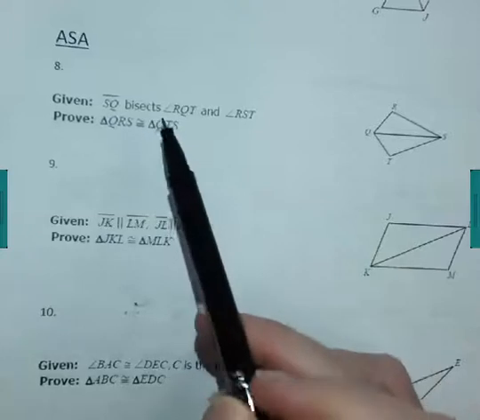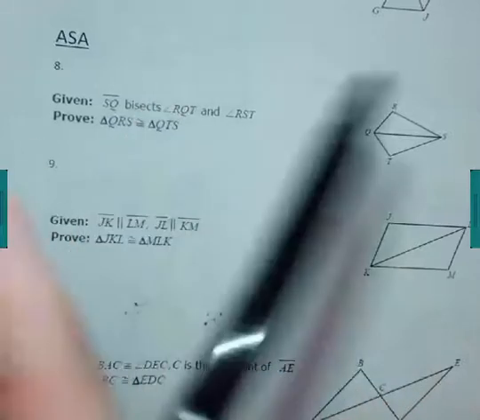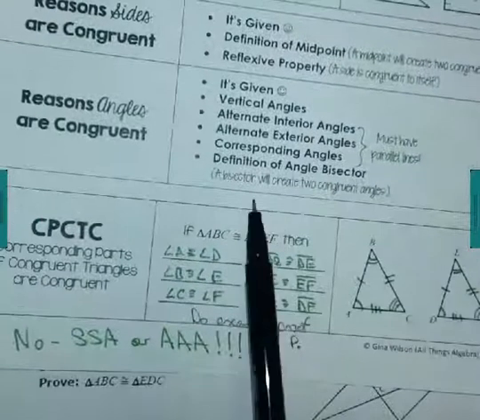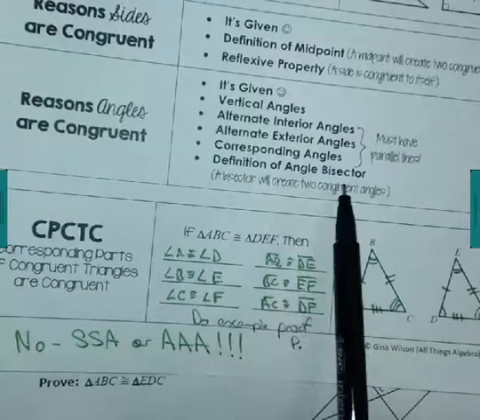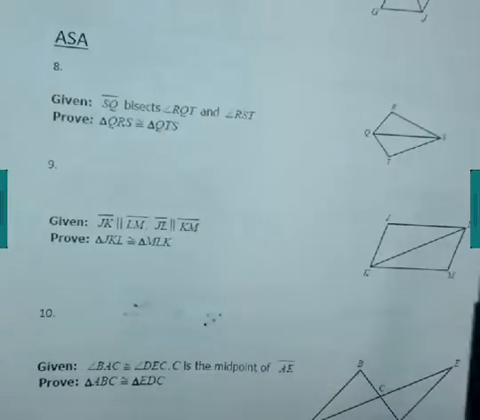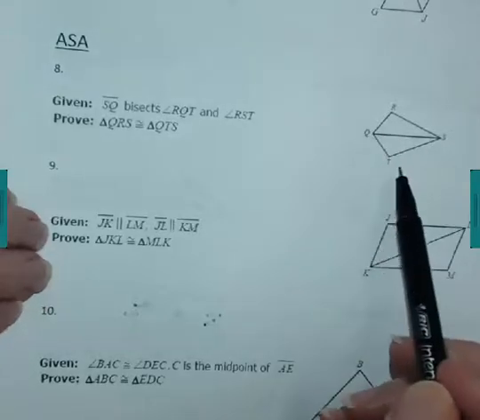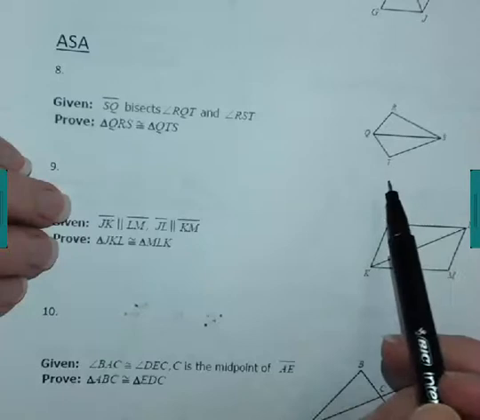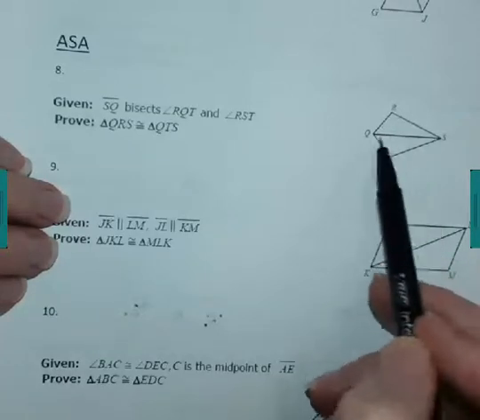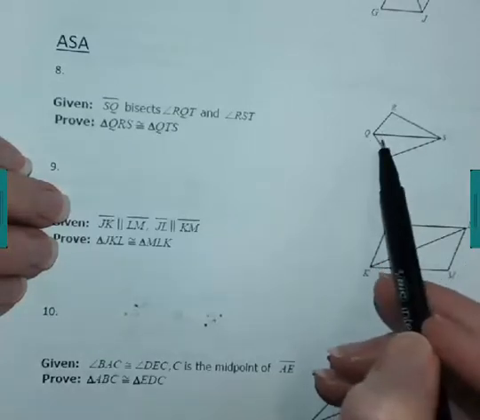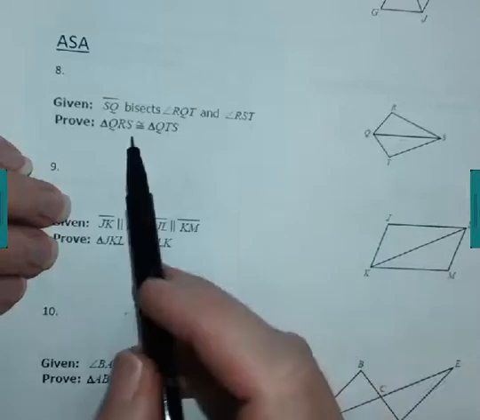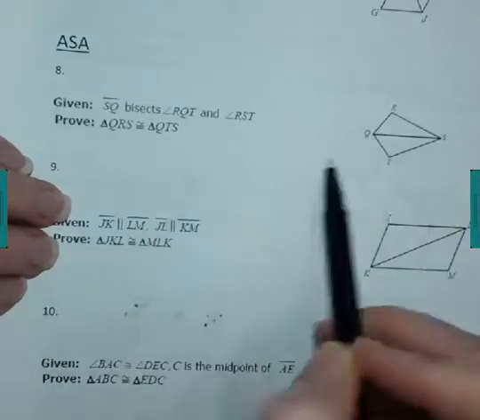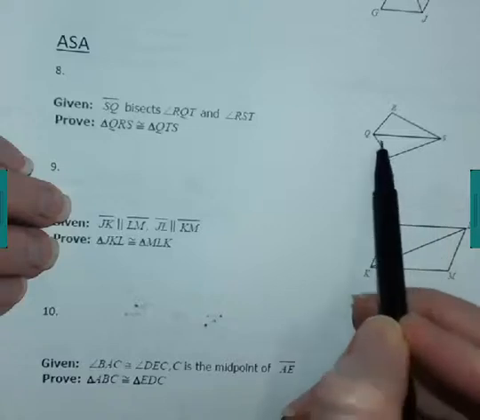So the word bisects is going to be really important. If we look over at our reference sheet here, we see reasons that angles are congruent. One is going to be what we call definition of angle bisector. So if we're told that a line bisects an angle like it does here, then we just need to figure out what 2 angles are congruent, because if we bisect this whole angle, then that means that these 2 angles are going to be congruent. So SQ here bisects RQS, and it also bisects TQS.